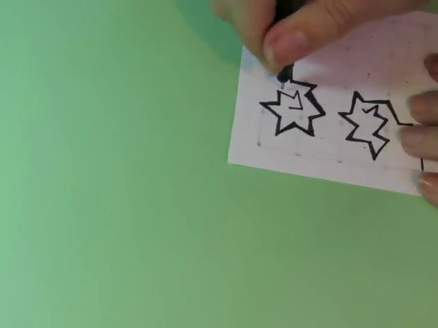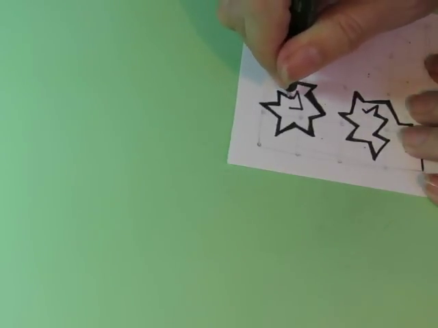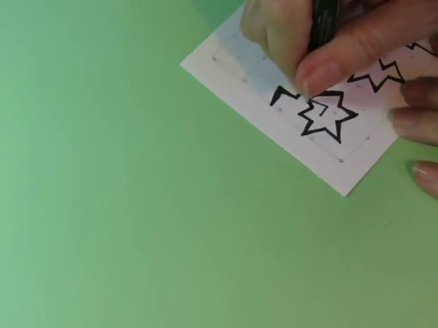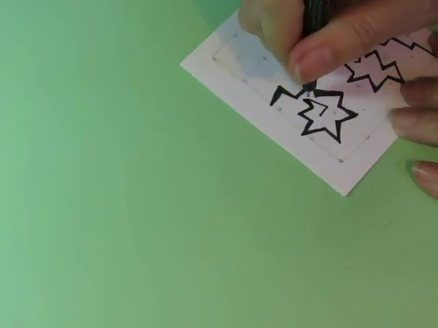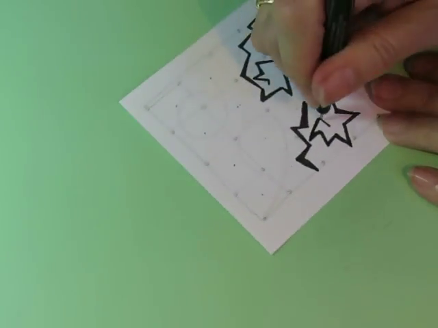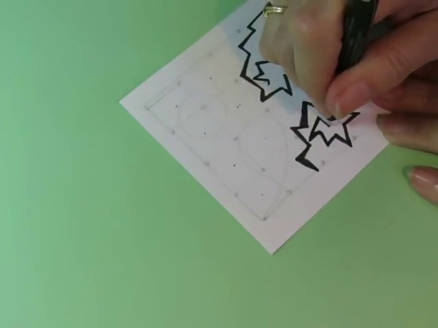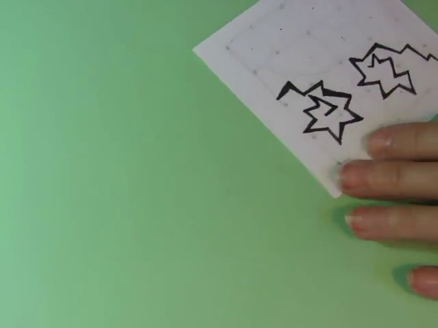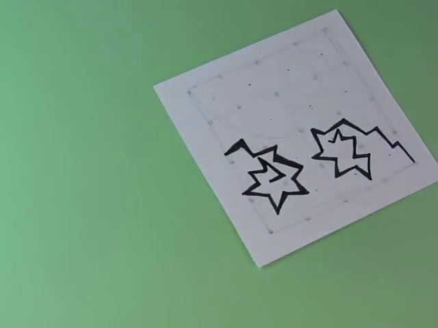Because you know what? The point of Zentangle and the point of this pattern drawing is not to make a beautiful picture. Believe it or not, that is not the point. Did you know that? Maybe you didn't. Maybe you've not actually done any study on the Zentangle method.